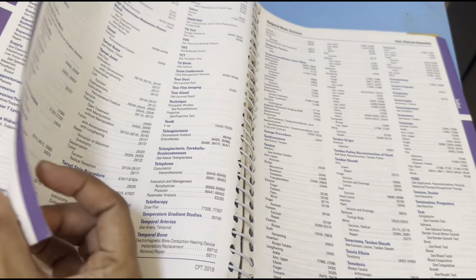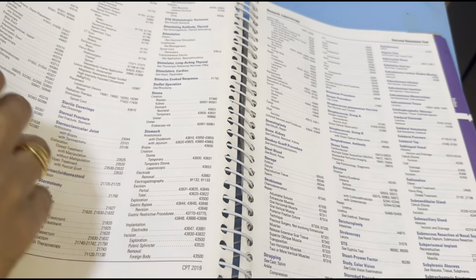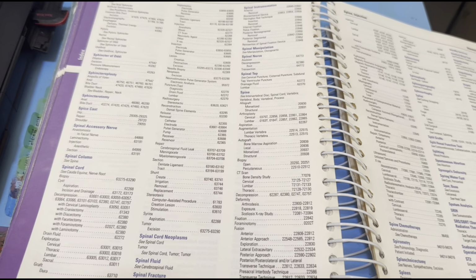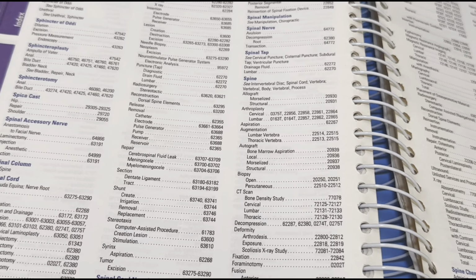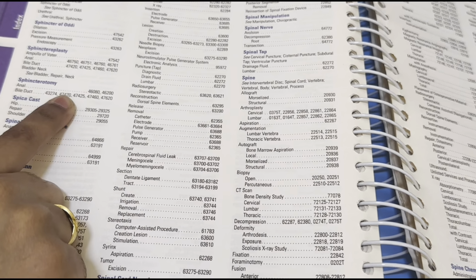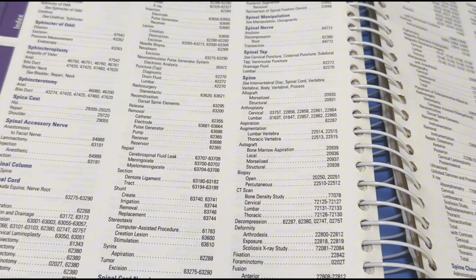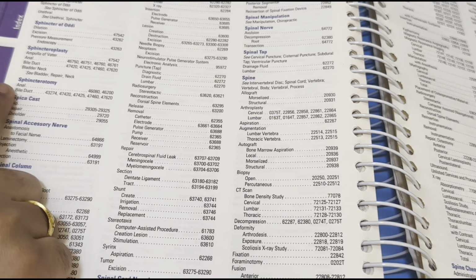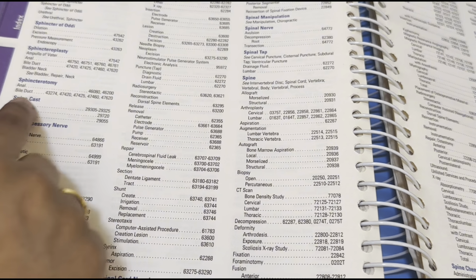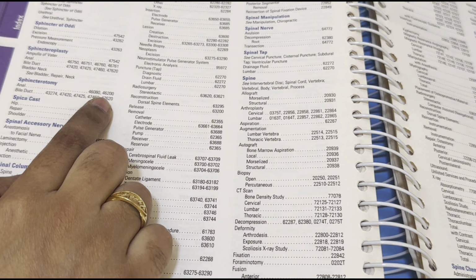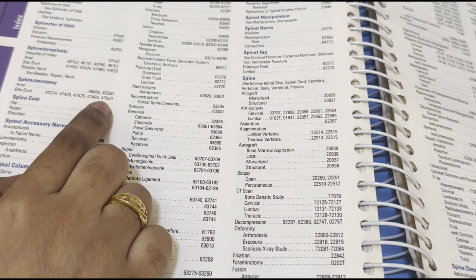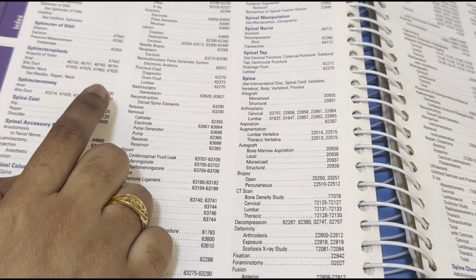So take sphincterotomy, go to S. See, it's here. I think it's visible for you now. In our question, it is sphincterotomy with ERCP with stent placed in bile duct. Under sphincterotomy, you can see anal and bile duct. In our question, it is bile duct, right? So you have to check all these codes: 43274, 47420, 47425, all of these, to get your correct answer.